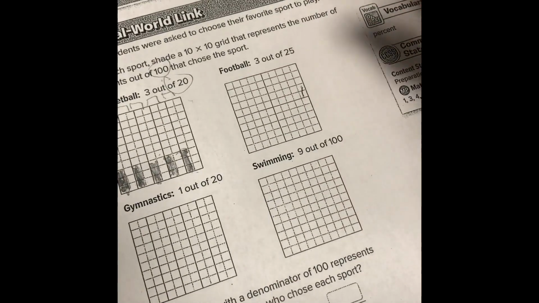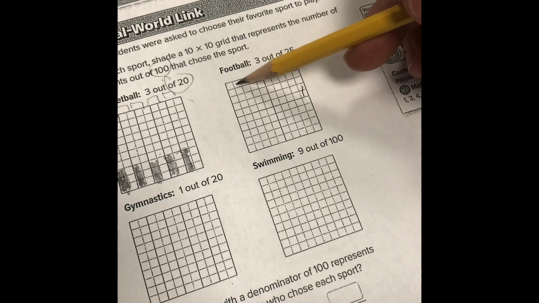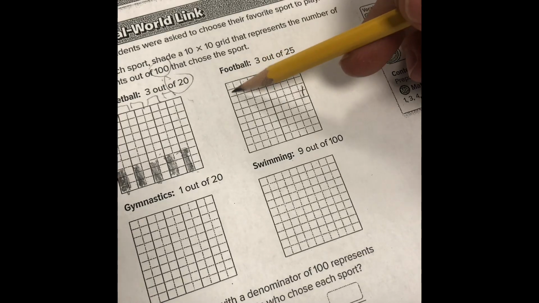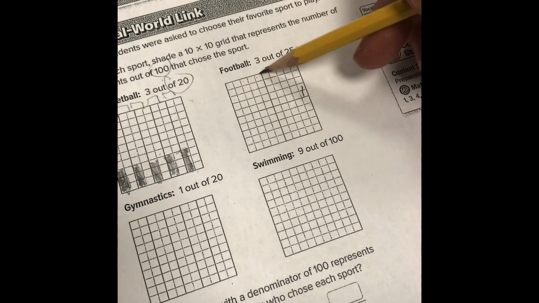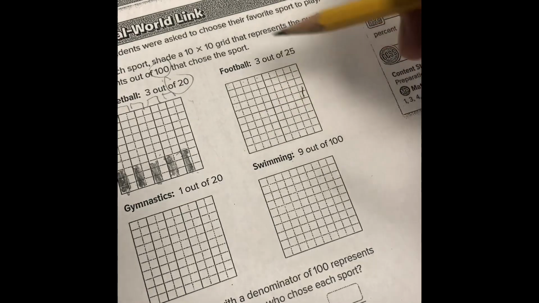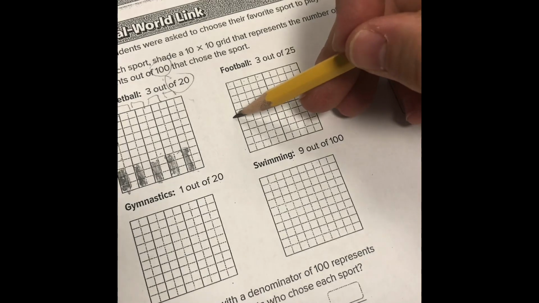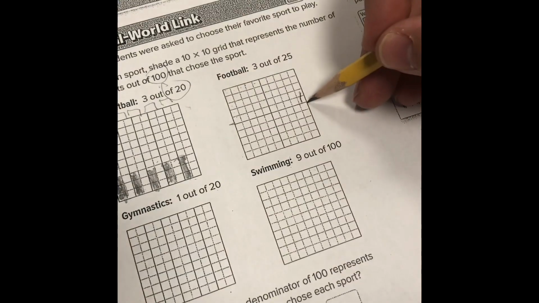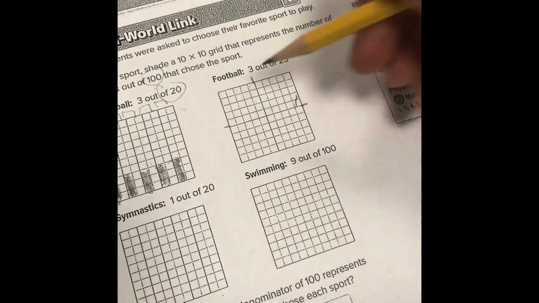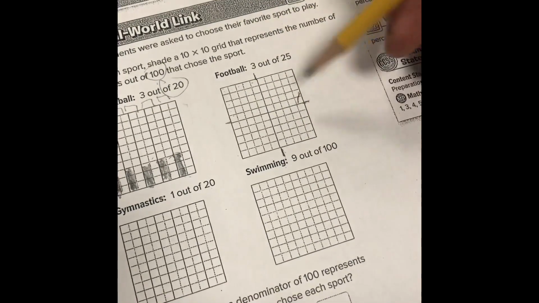This one says 3 out of 25. Well, this one will be a little easier to break down. We can just take 5 by 5 boxes. 1, 2, 3, 4, 5. 2, 3, 4, 5. So you can divide it right here and right here. And we'll just do 3 out of 25. Here, I'll make my little mark here so that you guys can see I'm dividing it in half, both along the x-axis and the y-axis.